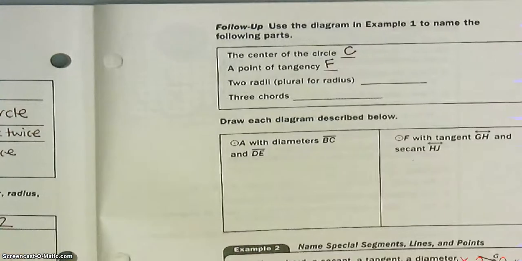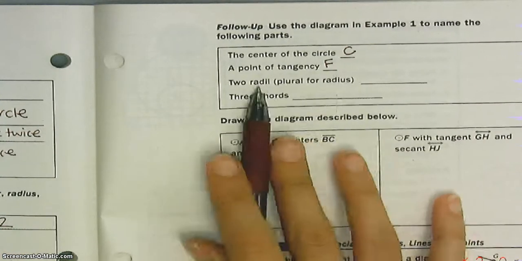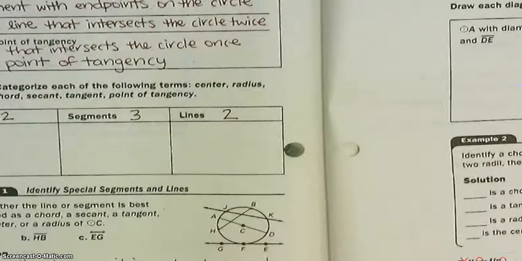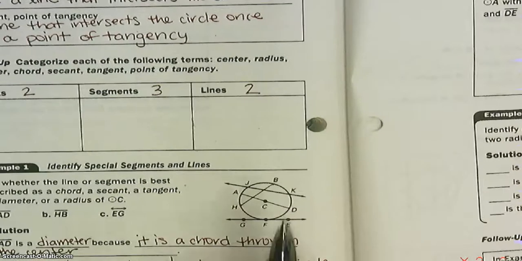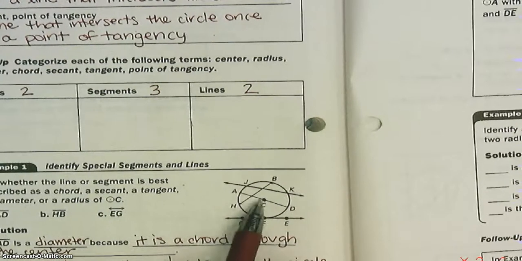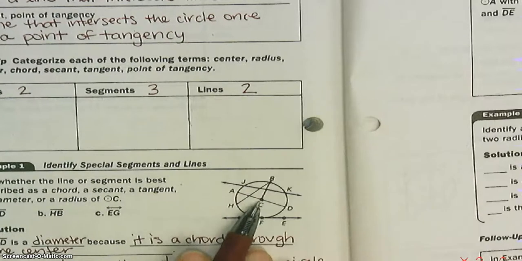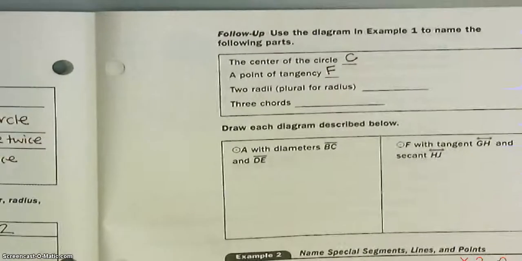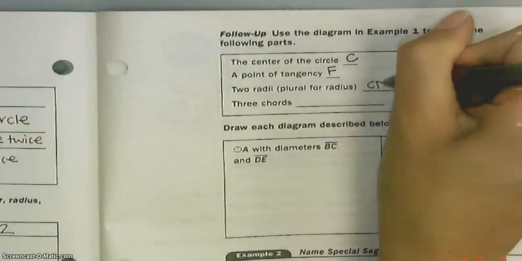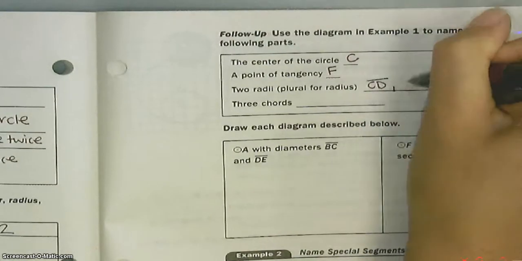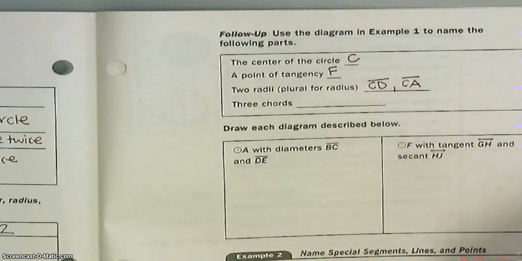Name 2 radii, the plural of radius. So 1 radius, 2 radii. Well, we could start at the center and go to the edge. We could use CA, or we could draw our own if we want. We could do CB, or CD or CH. You just have to start at C. CD, CA we can use.